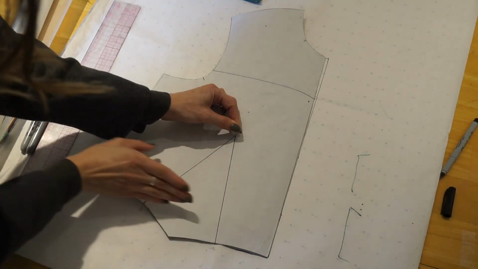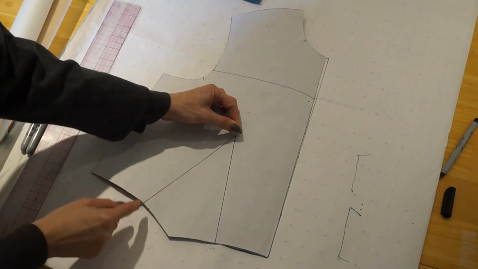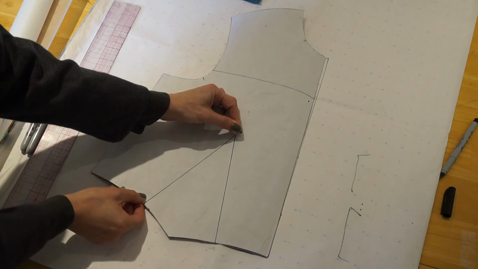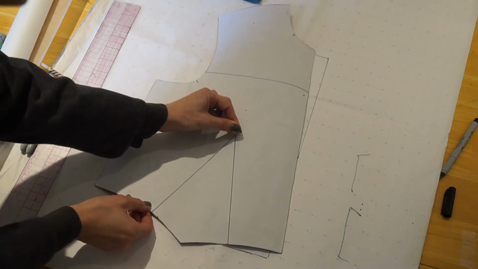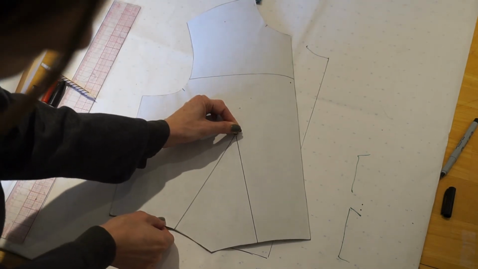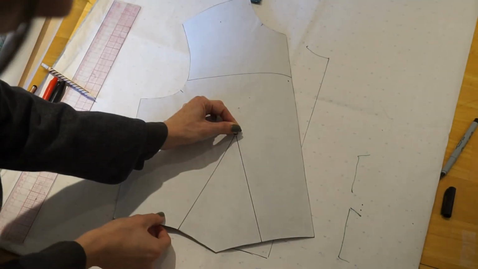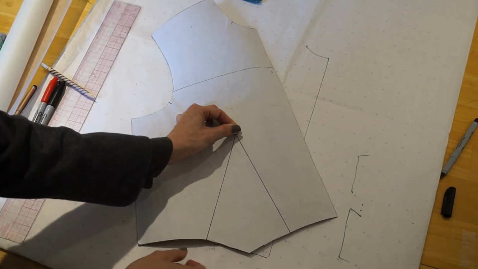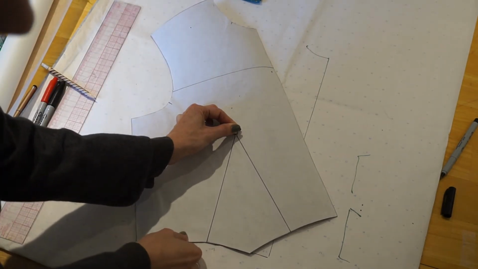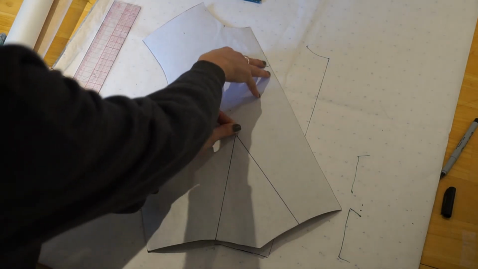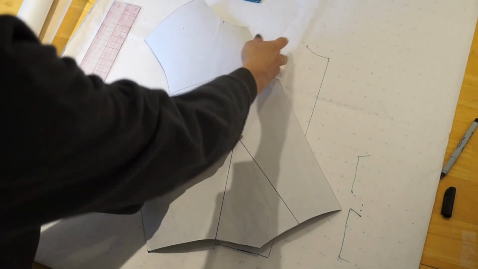Normally I would cut this line and then shift it over, but because I've got this push pin in place, it's really easy to just hold on to this area here, dart leg B, and keep rotating the pattern until this leg joins up with A. Just keep rotating, and you can see this area is starting to open up. There's my second dart leg, point A, and then I've closed it. Now that line is closed, and I've opened out some space here for my dart.